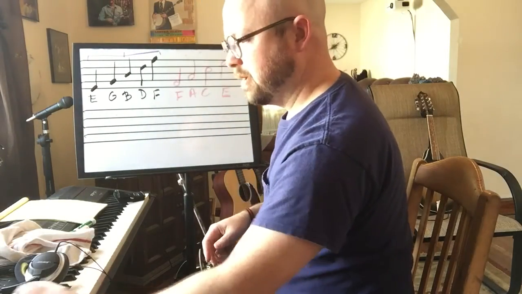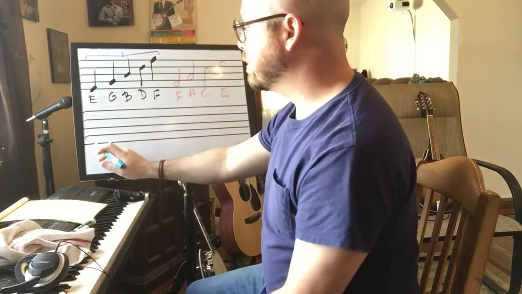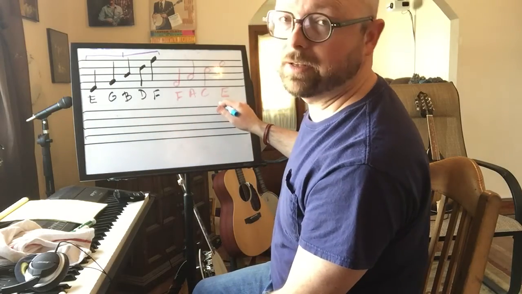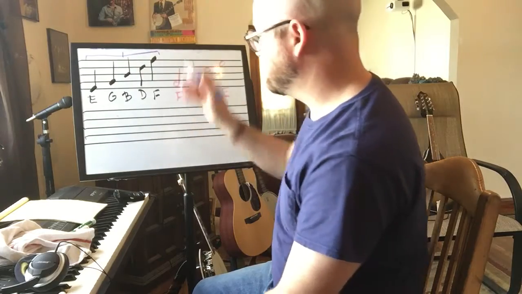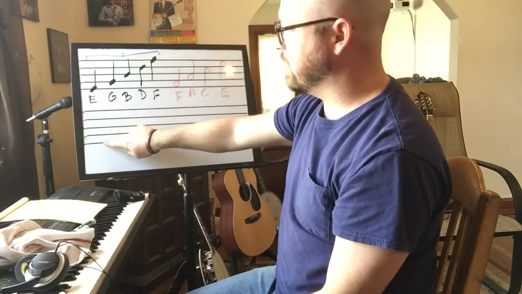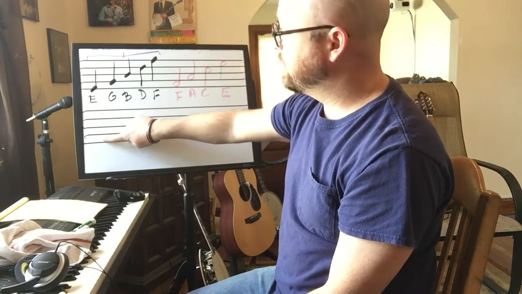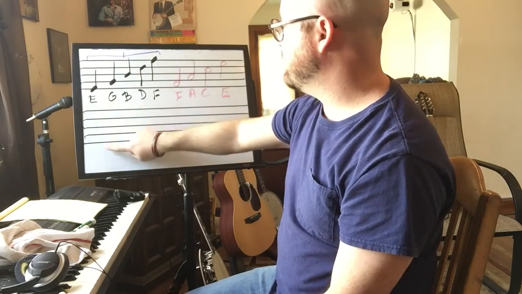And let's jump to blue, because I like this color of blue. All right, so we are going to start on the bottom line and go clear to the top line, not skipping any lines or spaces. We're going to go line to space to line to space. So if we're just walking, the bottom line is E.